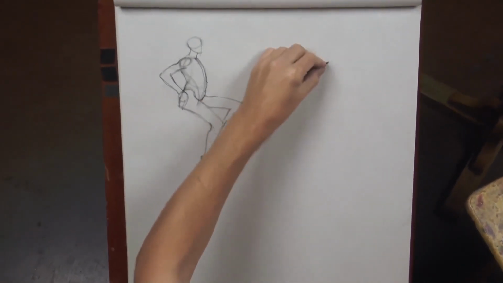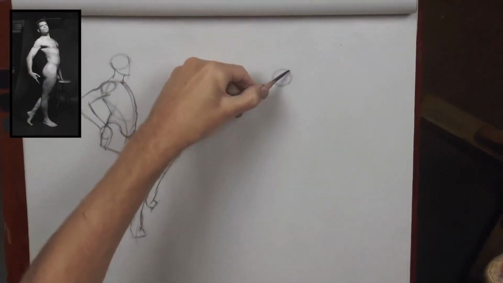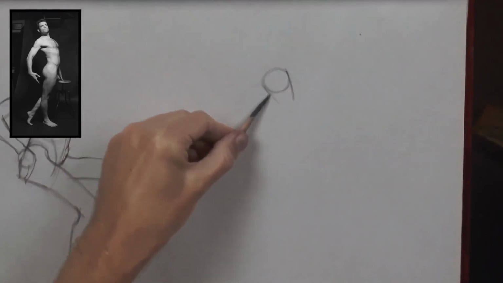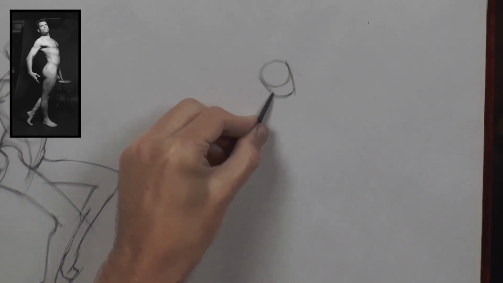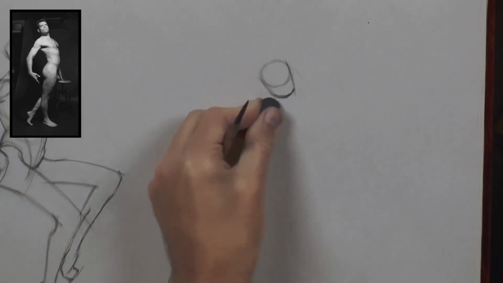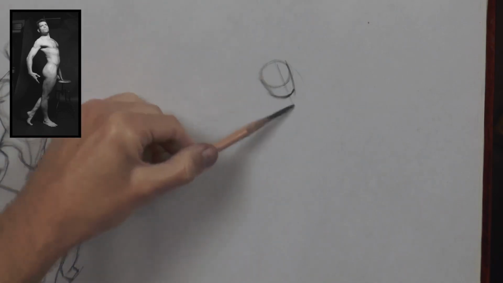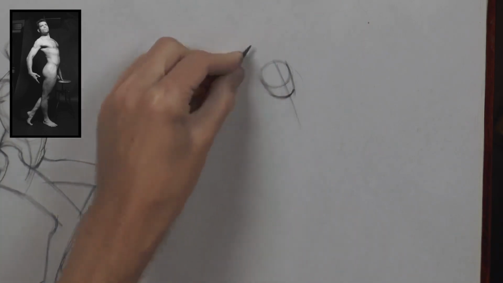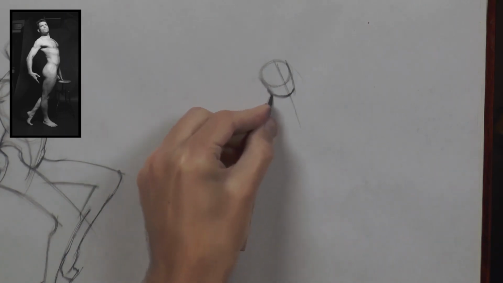So again, start with the head. We're going to have a simple head shape. A little bit of an angle, like that. I need to flatten that out a tiny bit. So his head's at an angle, sitting that direction. And it probably needs to be taller to get his head type, but I'll come back to that in a minute. Next, I know his neck is sitting like this.